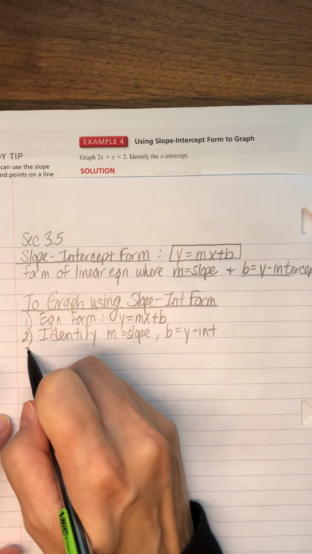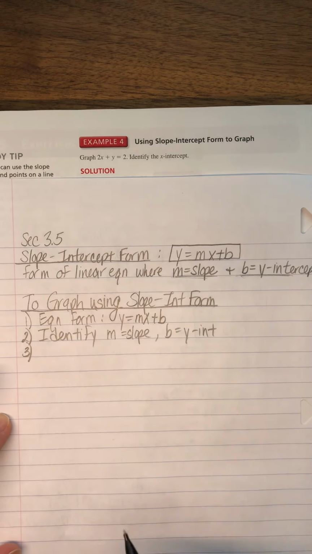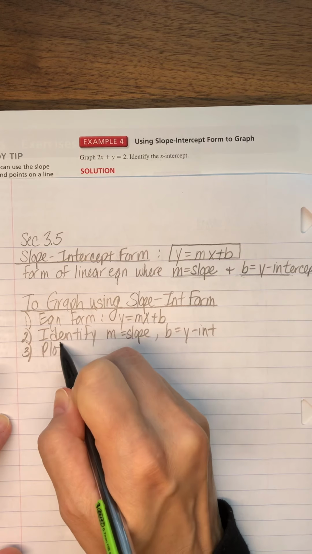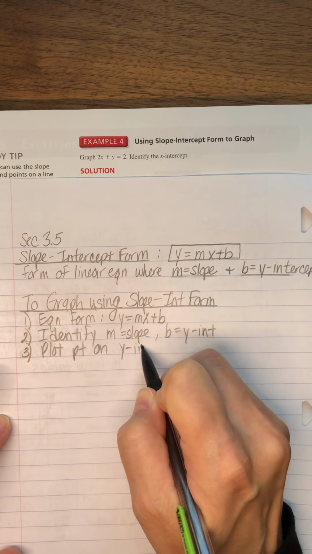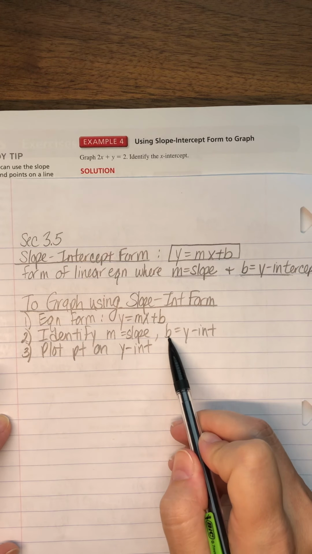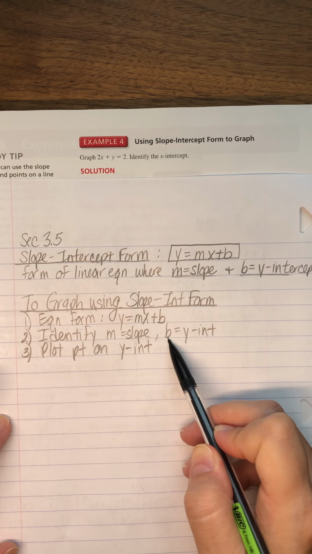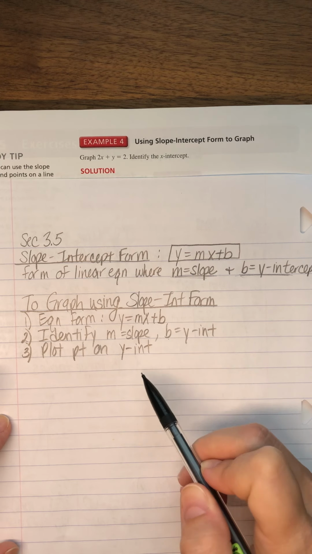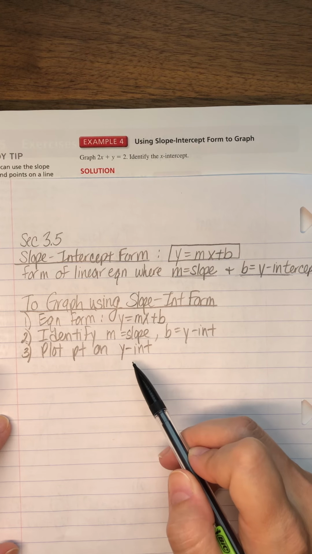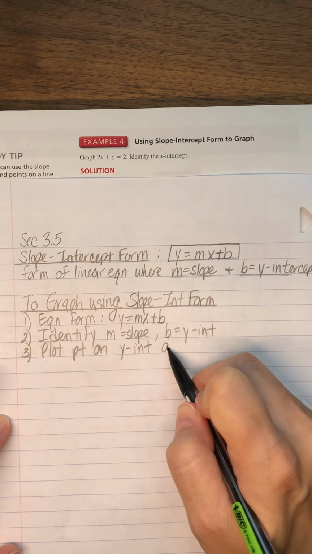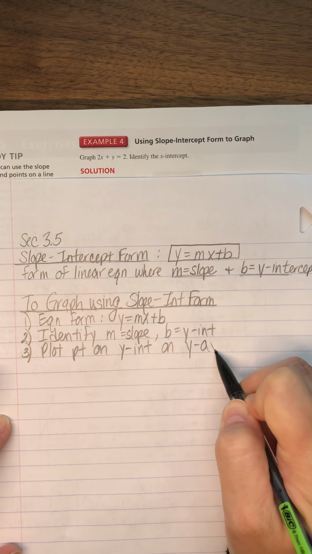Our next step, step number 3, is we are going to plot a point on the y-intercept. Whatever the b is, whatever that y-intercept is, we're going to plot that point on the y-axis. Remember, the y-intercept stands for the point where the line crosses the y-axis. So we're going to plot the y-intercept on the y-axis.